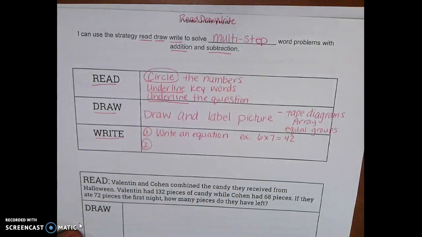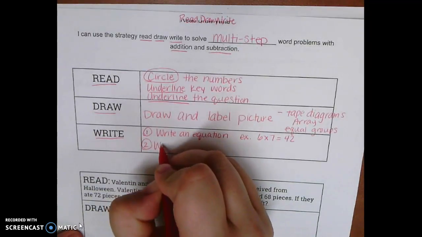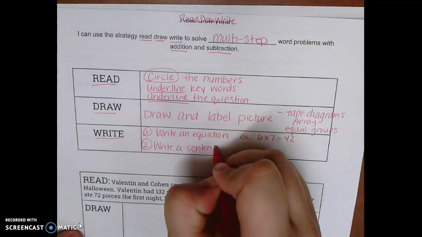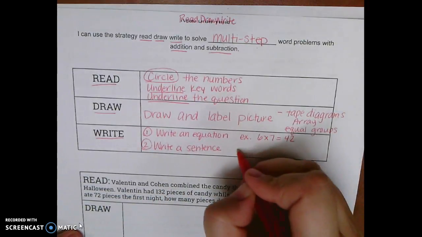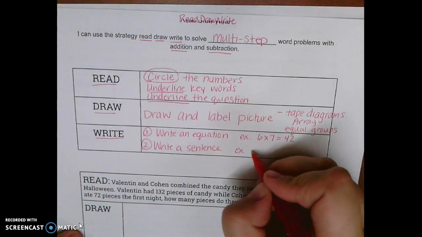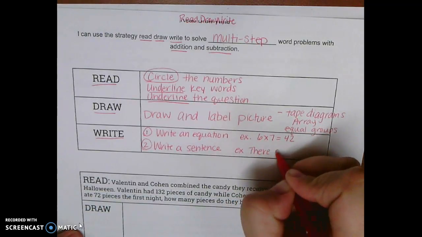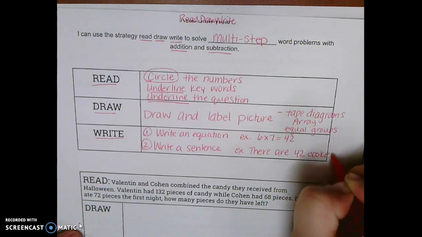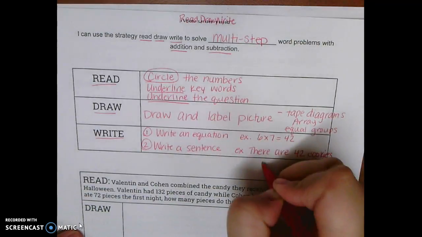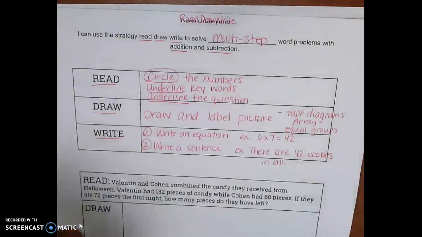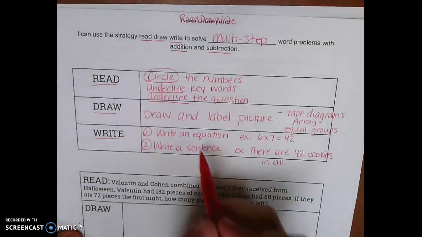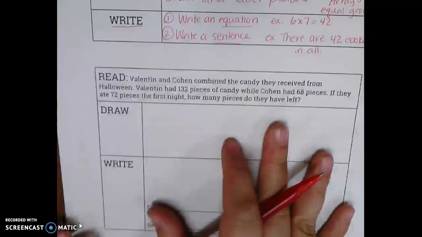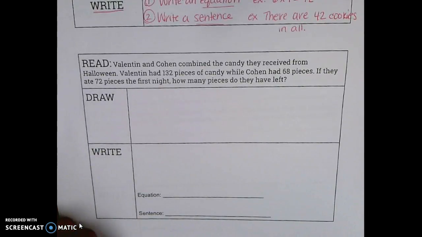The second thing we're going to write is a sentence. So if the equation is 6 times 7 is 42, our sentence might be something like, there are 42 cookies in all. So we're going to write an equation, but we're also going to write a sentence, and we're going to do that for each word problem. So let's look at the first word problem here.